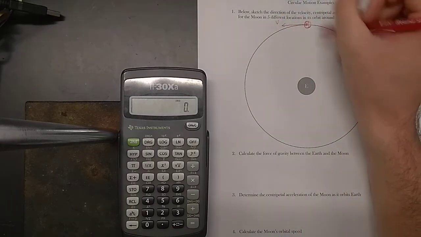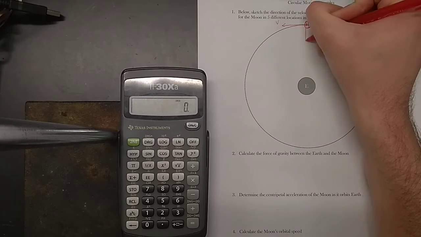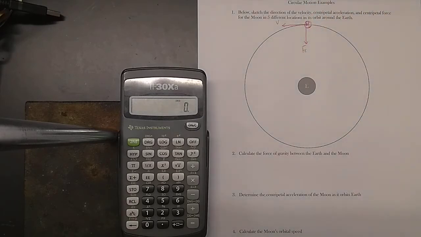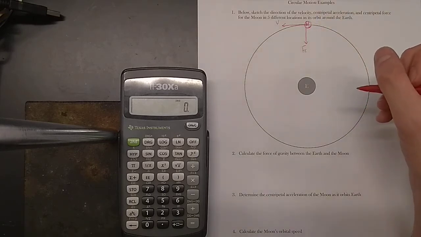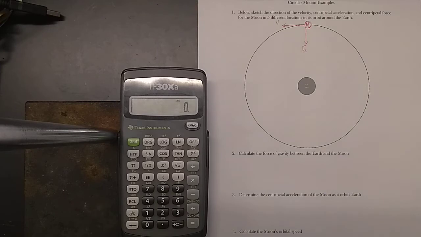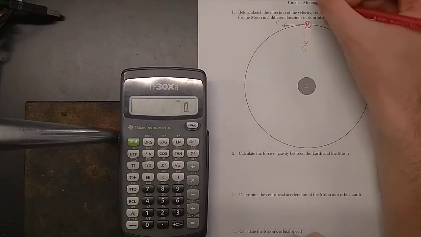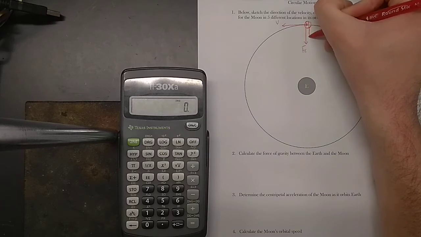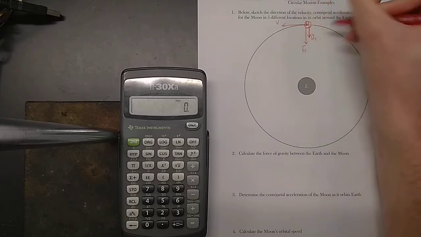We know that the moon moves around the Earth because of the force of gravity between the two objects. So Fc, we know it's really the force of gravity, but remember, Fc is the net force. So we can refer to this as either Fc, or we can also refer to it as Fg. I'm going to refer to it as Fc because that's what we were asked to do. Fc must point in towards the Earth, and ac points in that direction as well.